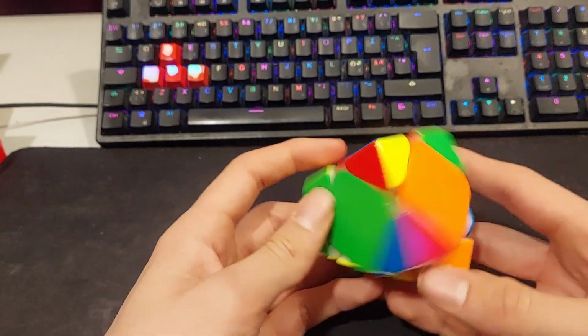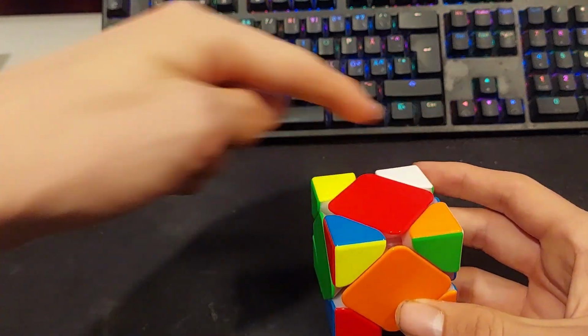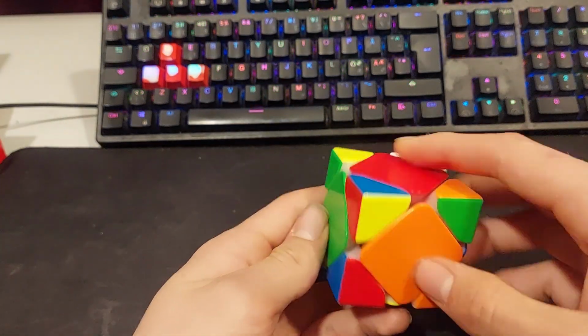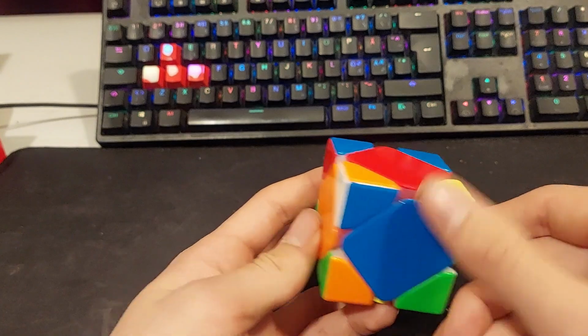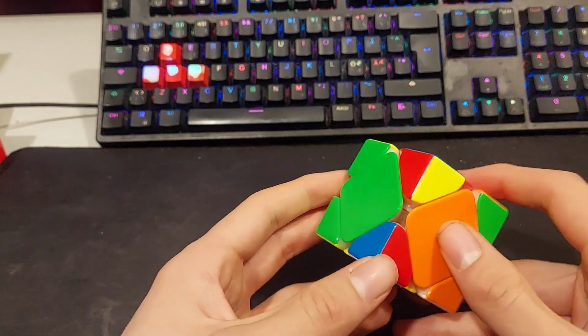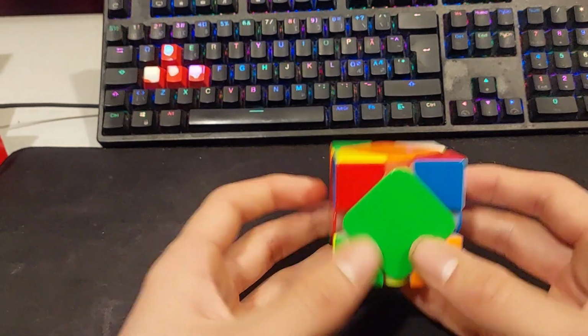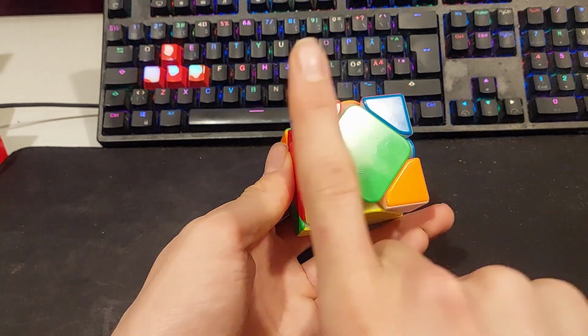So in other words, if any of the D corners are in the back, like this, or like this, or this, then you would have 2. In our case, we have 1.